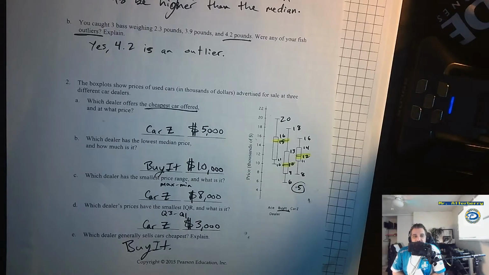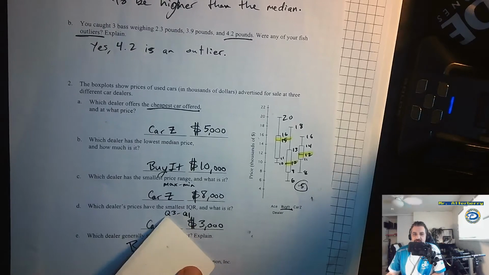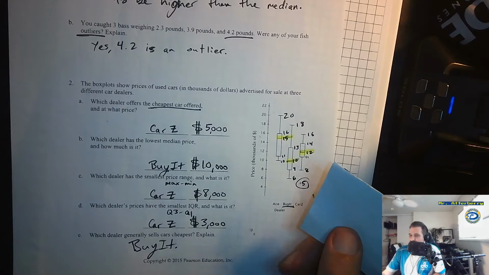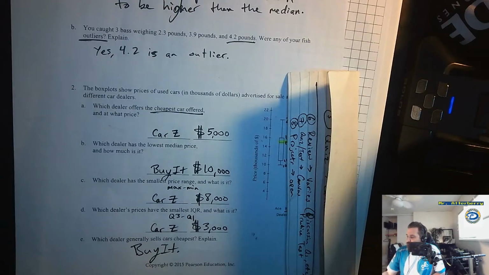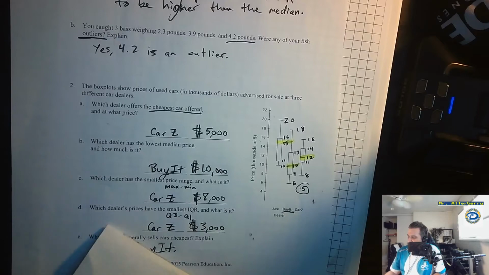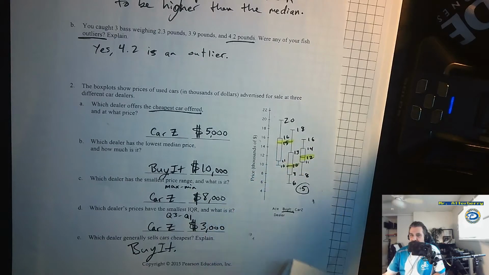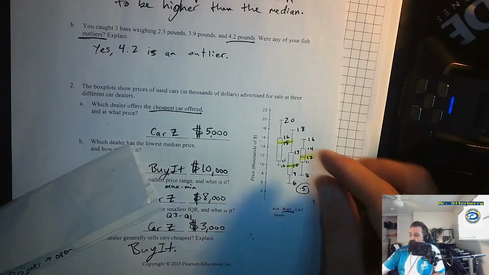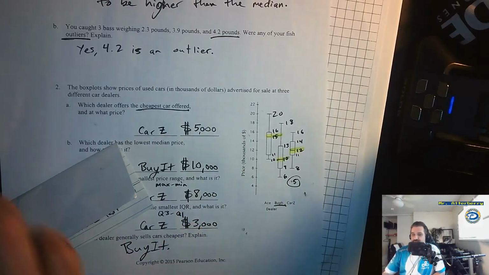Next would be question D. Which dealer's prices have the smallest IQR? Similar to the range, the interquartile range, that's what IQR stands for, is your quartiles being subtracted. That's where your box and whisker, the boxes. So with the IQR question, you look at the top part of the box and the bottom part of the box. 16 minus 11 is 5. 13 minus 8 is 5. 14 minus 11 is only 3. That's the smallest looking box plot there, the smallest looking box. So that would be car Z.